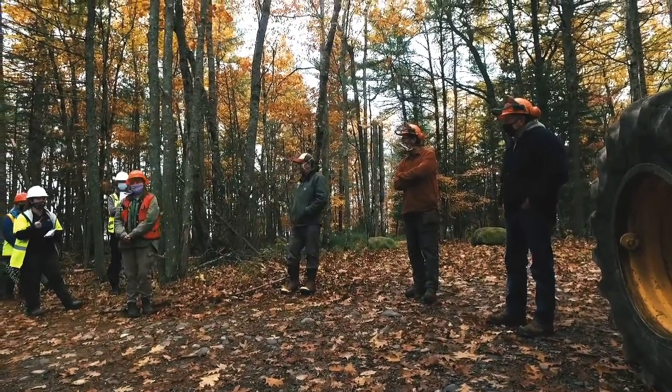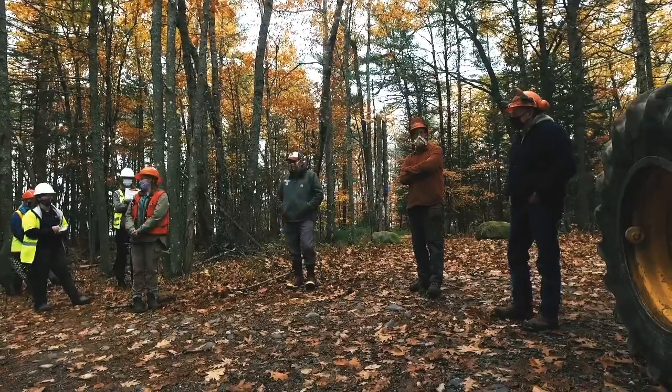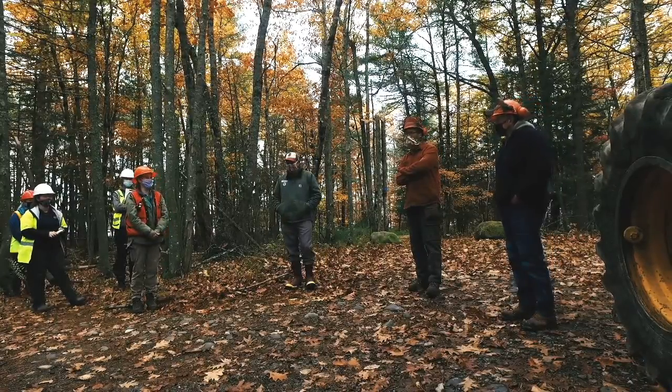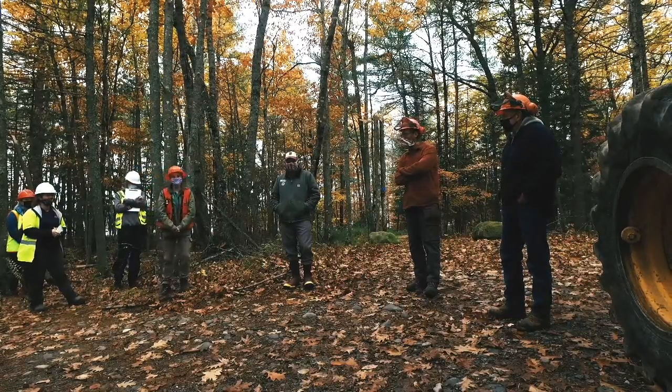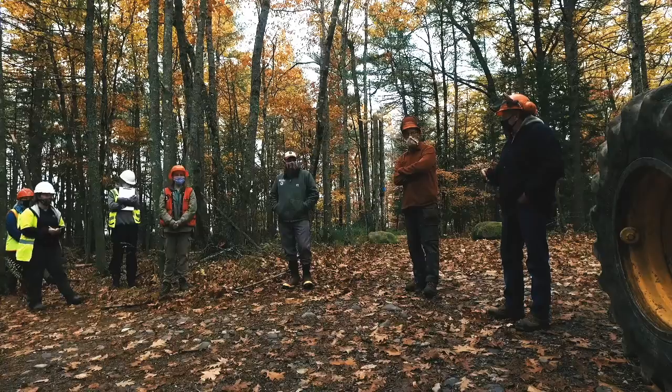So what is this machine called? This is called a cable skidder. Maybe this is a good transition into talking about the cable skidder. Perfect question. Yes, so you want to talk about this a little bit?